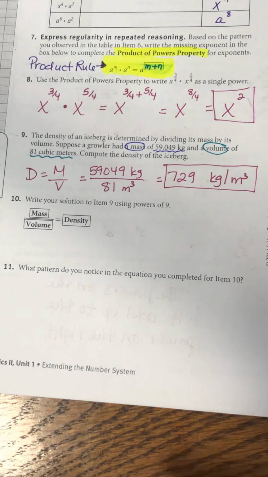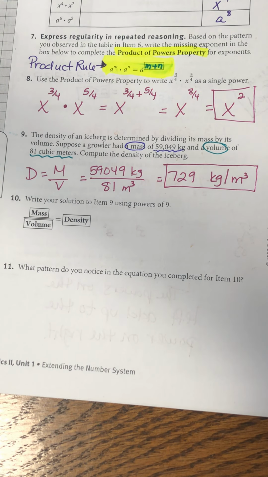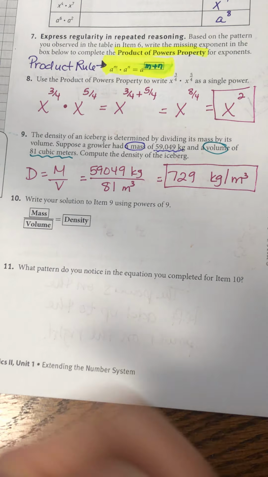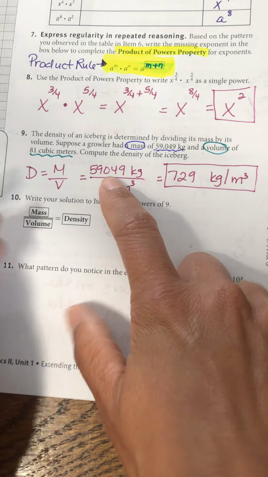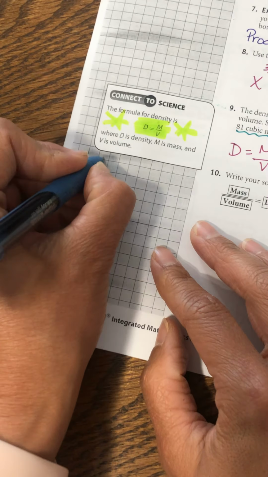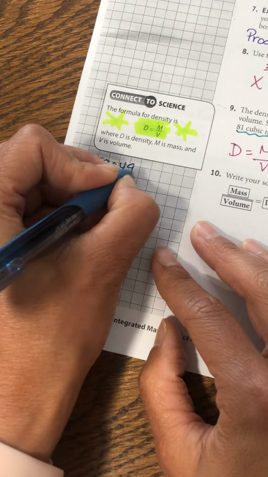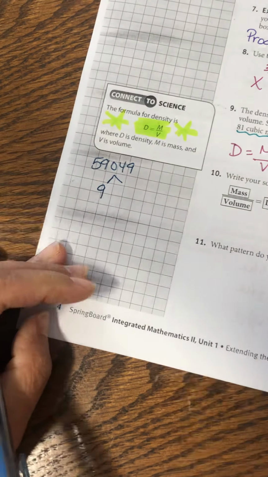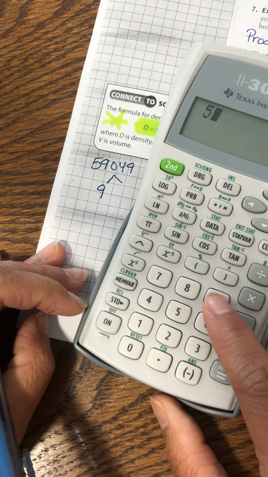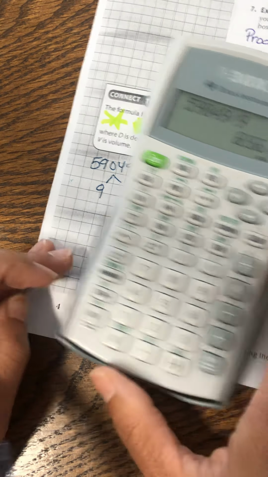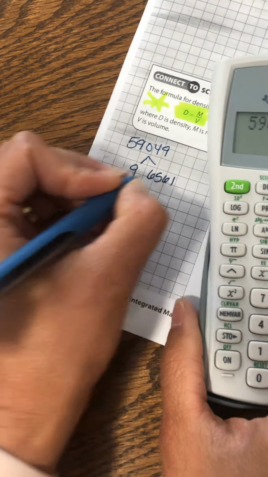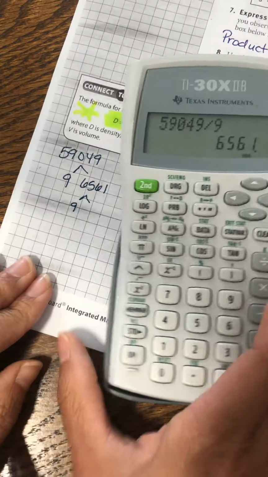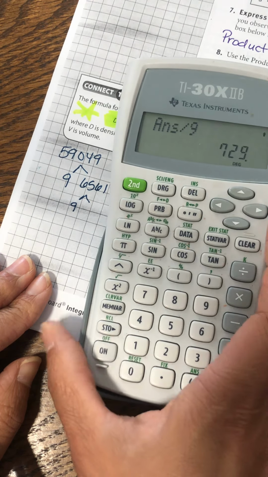It says in number 10 to write your solution in item 9 using powers of 9. Powers of 9. So that means that the base, because it's all about the base, is 9. So let's change the mass. The mass was 59,049. So I'm going to go over here on this little scratch paper side. It's already telling me that I need to divide by 9. So I'm going to start by doing that. 59,049 divided by 9. And I get 6,561. And it's powers of 9, so I'm going to divide by 9 again. Divide by 9. And I get 729.